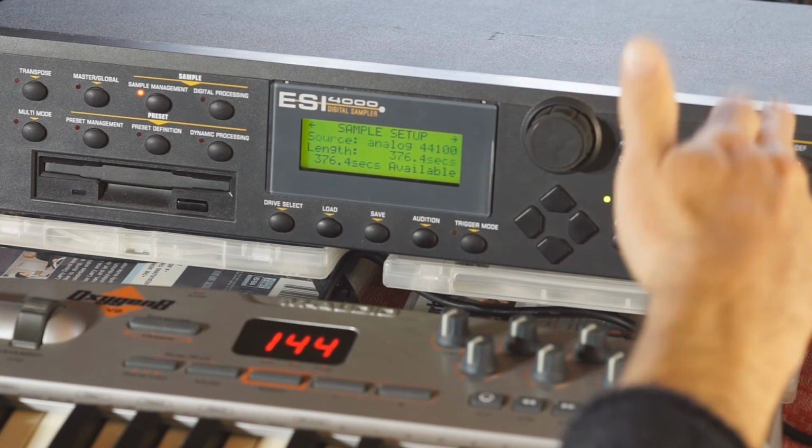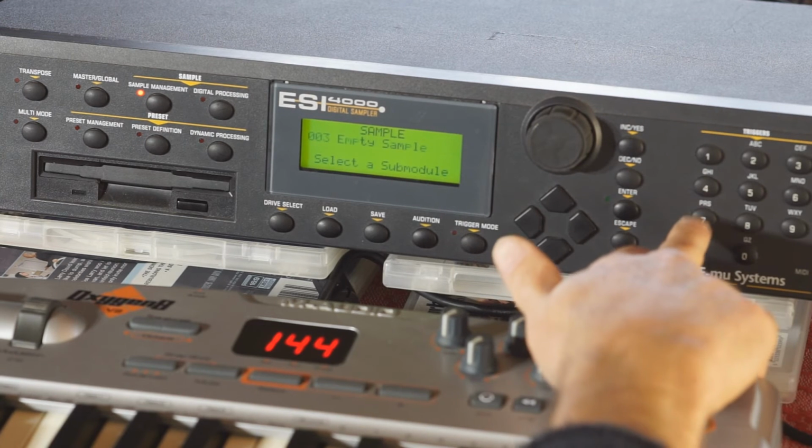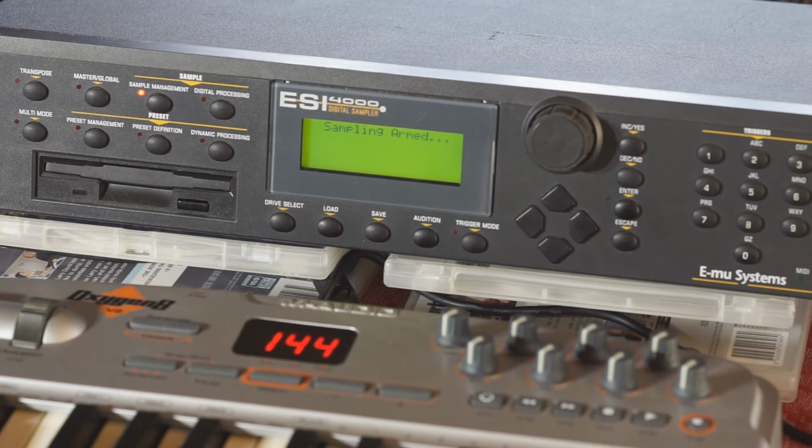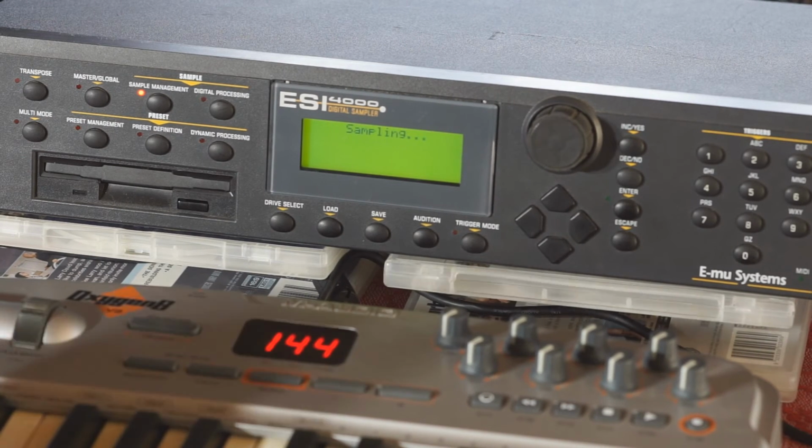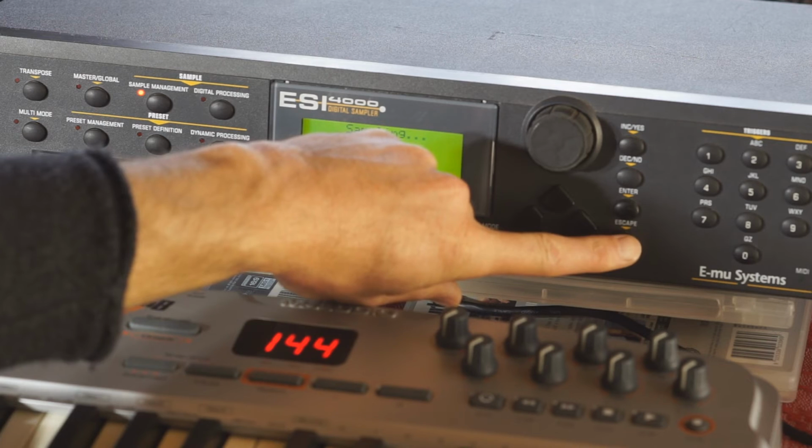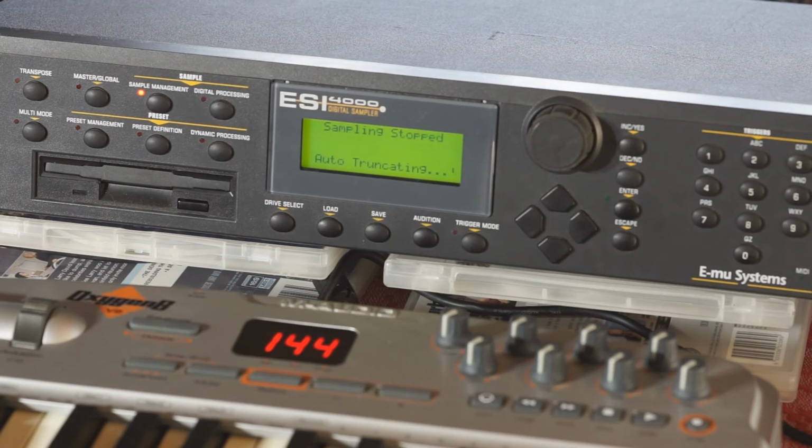We'll go back to module 7. Oh, we've got to hit enter to get that set. 7, sampling is armed. I'm going to hit another voice. I got to hit escape to manually stop the sampler. Otherwise, it's just going to keep sampling for another 340 seconds or whatever it was.